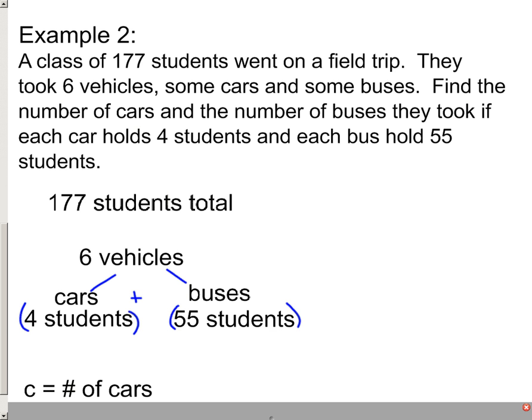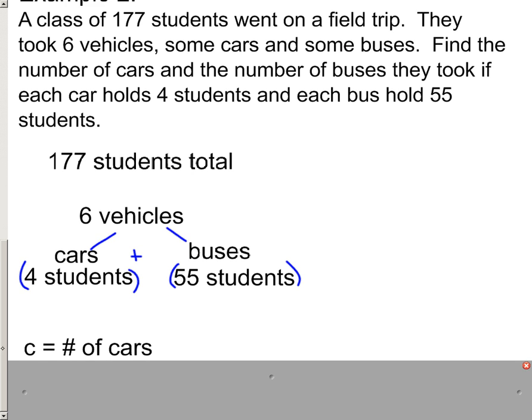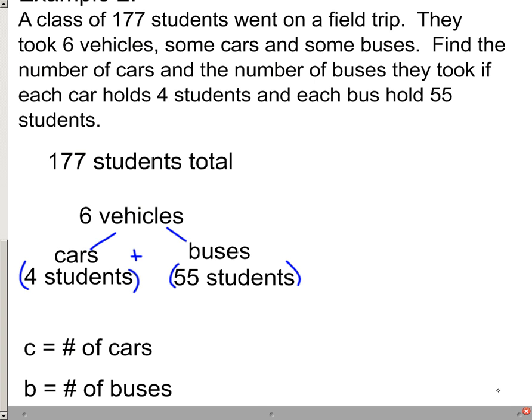Let's go ahead and define our variables. C will represent the number of cars, and B will represent the number of buses. If I combine the cars and buses together, we should get 6. So C plus B equals 6.